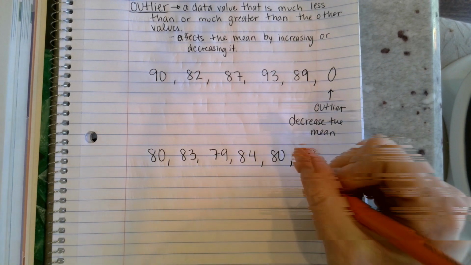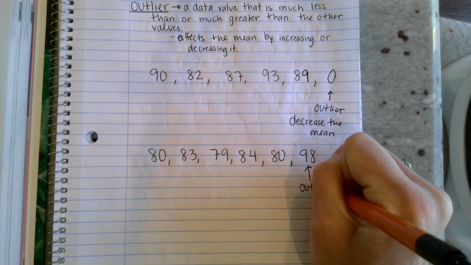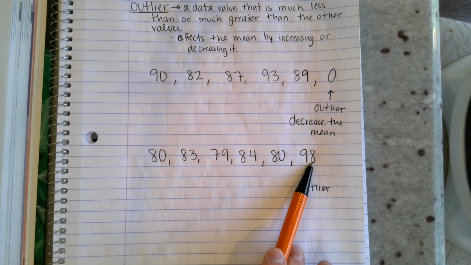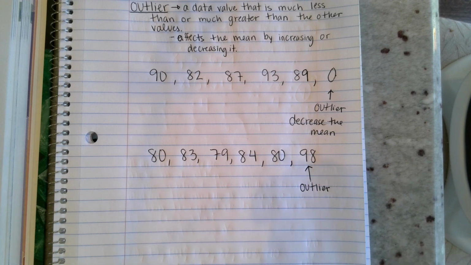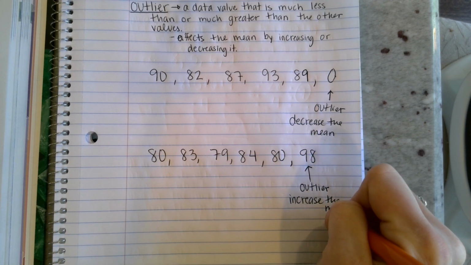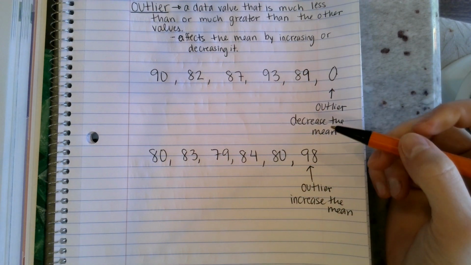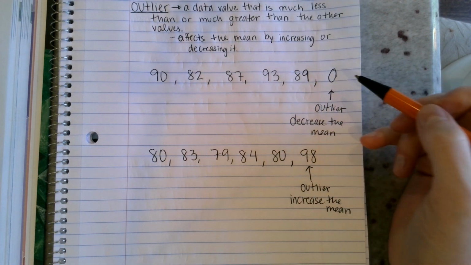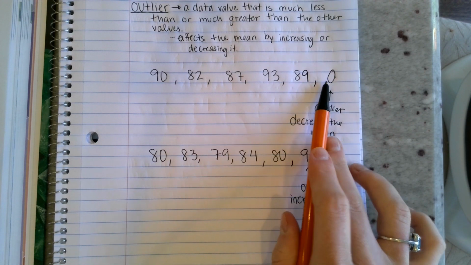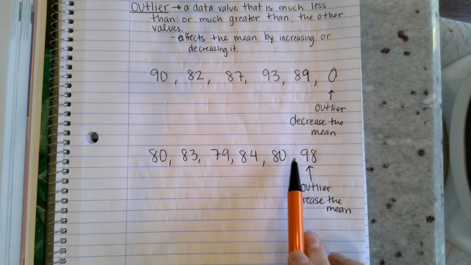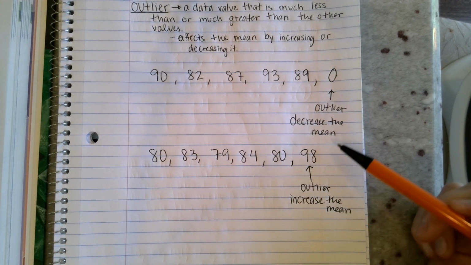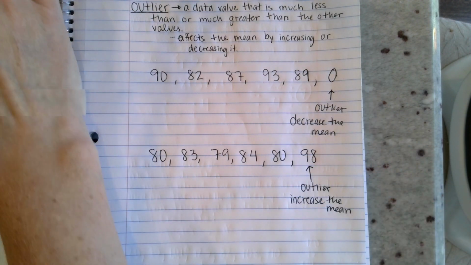This is an outlier. That's an outlier because it's much greater than all the other values. And in this example, it's a good thing. It would increase the mean. So you can see the effects that outliers have on the average. Here, if it's super, super low, it would decrease. Here, if it's higher than all the others, pretty drastically, then it would increase the mean. So you can see the difference that an outlier has on the mean.